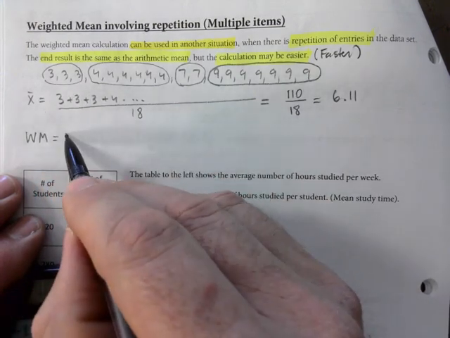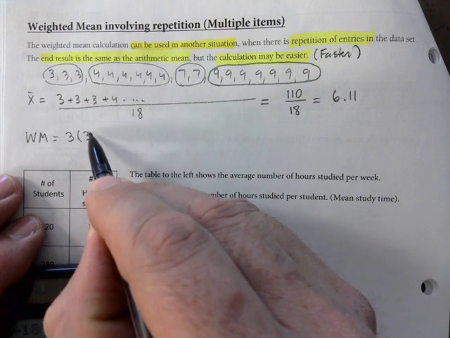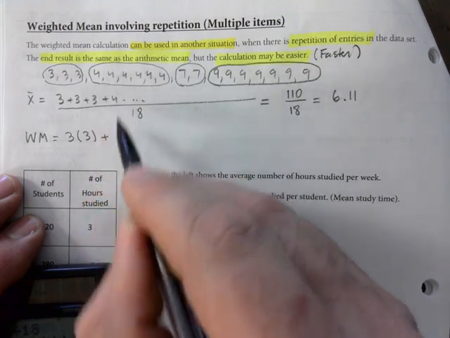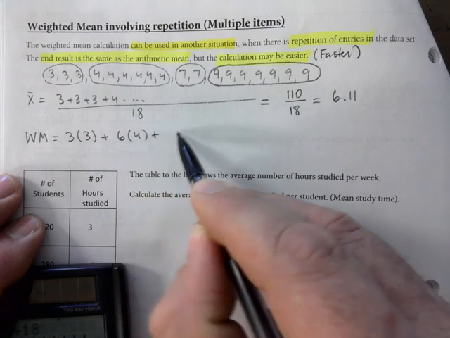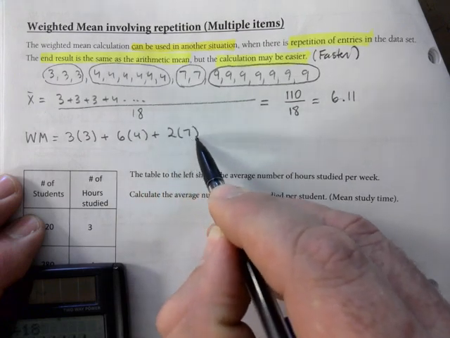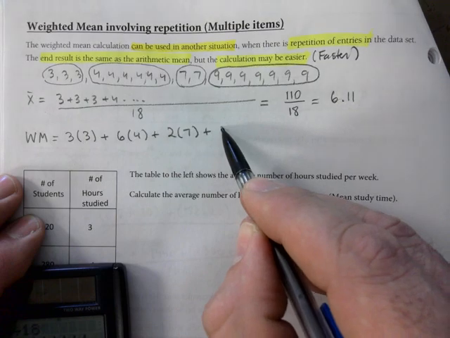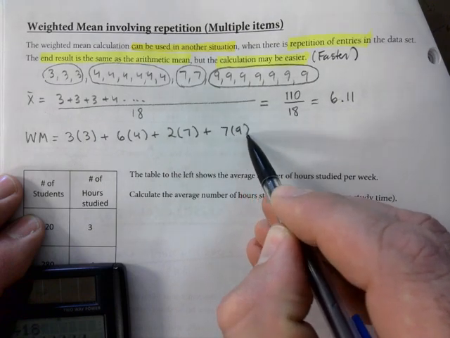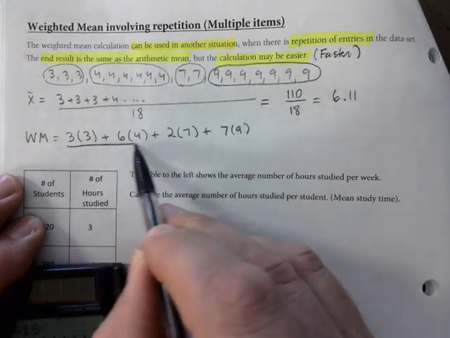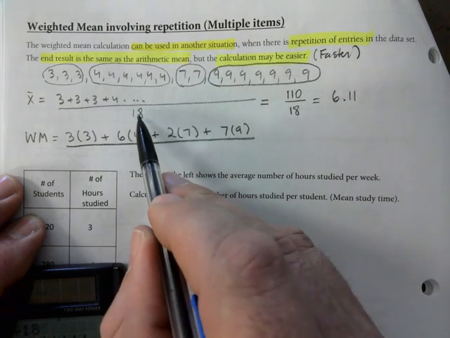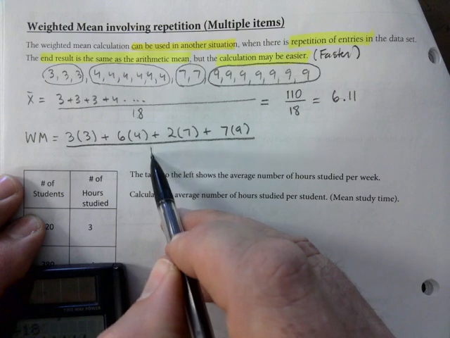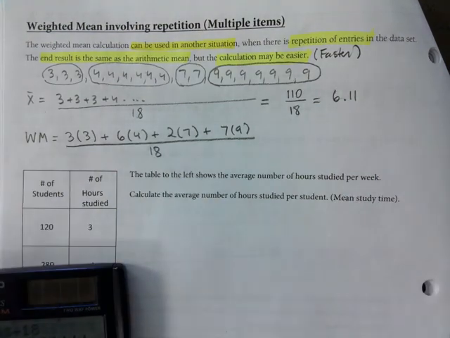This is the faster way using weighted mean. How many 3s do we have? 3 of them. Plus we have 6 4s plus 2 7s plus 7 9s. And what would it be divided by? How many numbers have we considered? 18. Still the same. It's just a faster way.